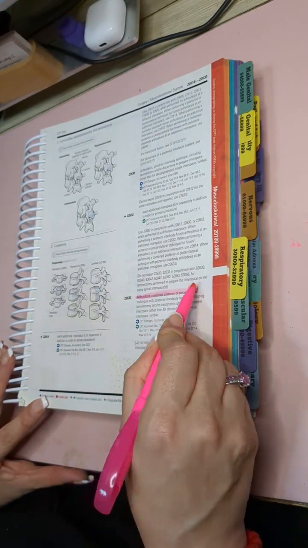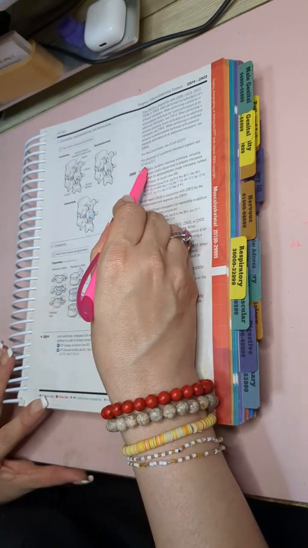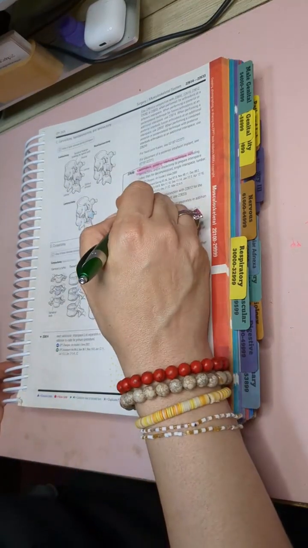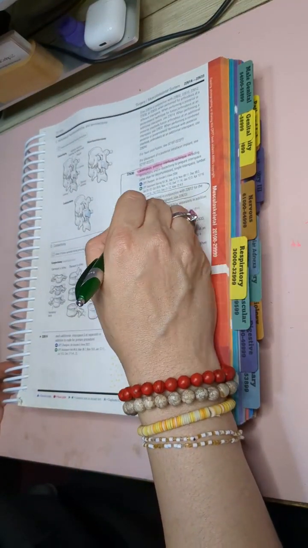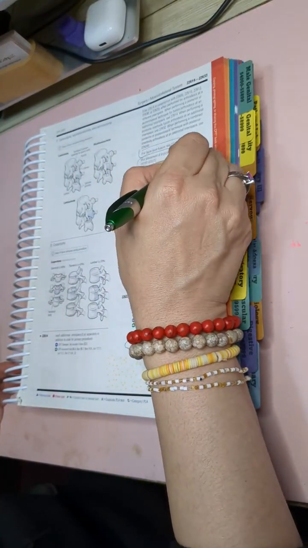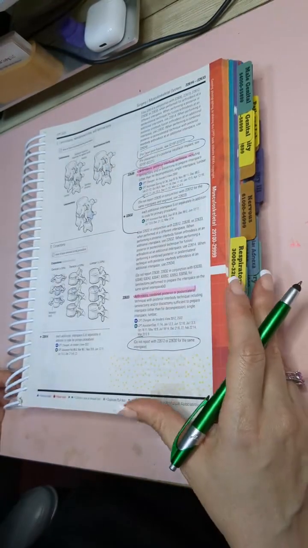All right, again, just highlighting the first couple of words of each main code. And then linking the codes that are indented with the code above it. There's not too many codes on this page. And then circling what's in parentheses. Again, you don't have to memorize any of this, but you have to be able to navigate the books and find where things are.